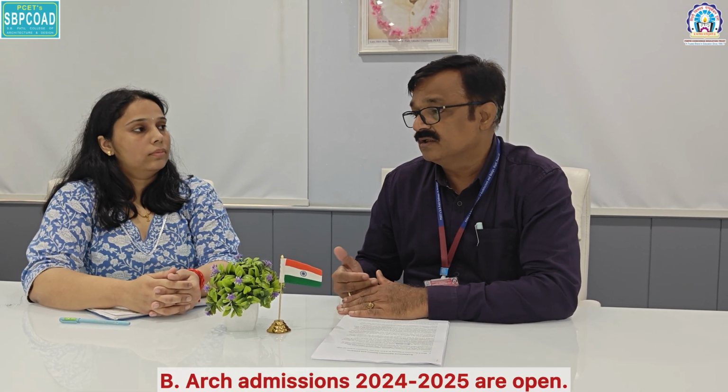Then, of the respective CAP round, say the first CAP round, the list is declared by the CET cell as per the merit score and the candidature of the candidate, because there are various categories in which the students apply. And if the candidate is confirming the option allotted to him or her, then they have to report to the admission reporting center and do the further process of confirming his or her admission, because unless and until you go to the admission reporting center, your admission is not confirmed.